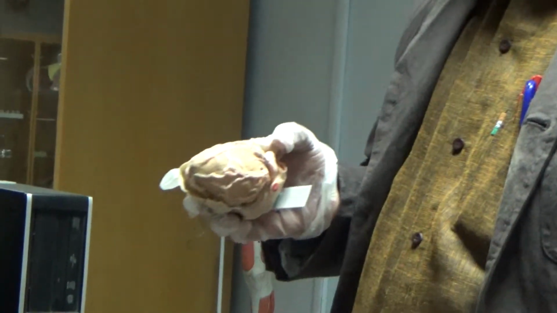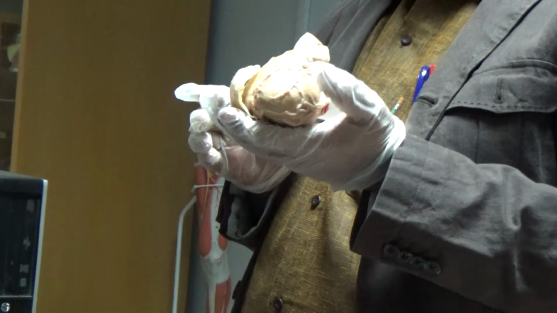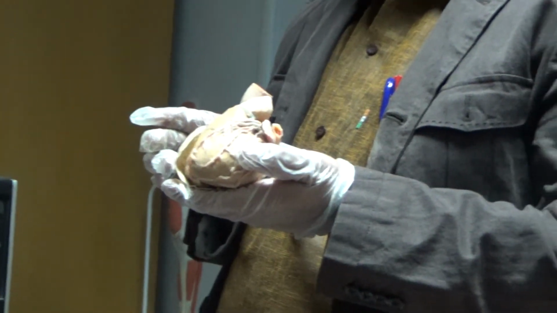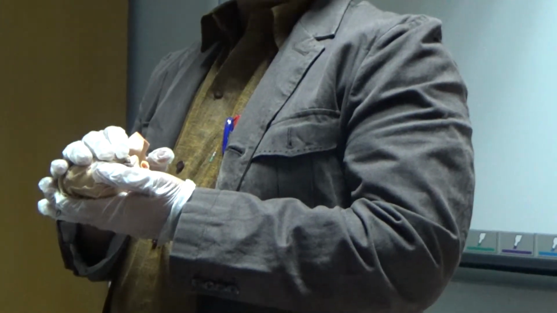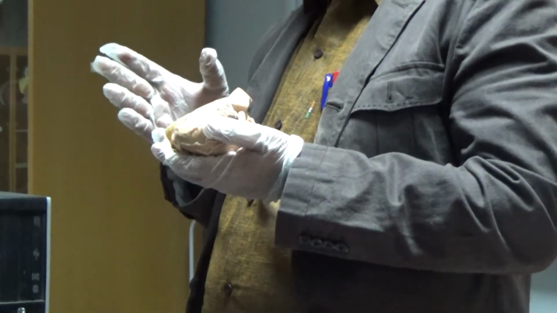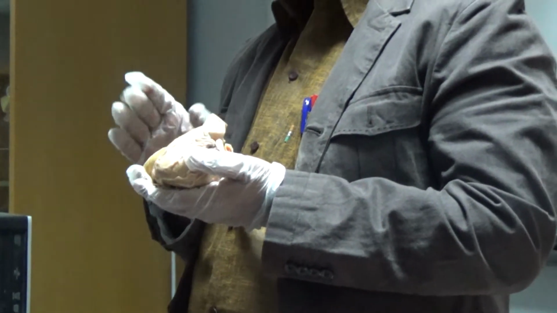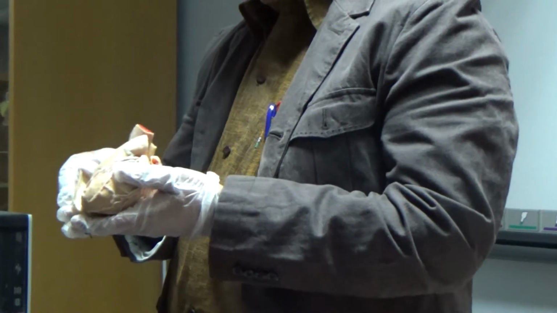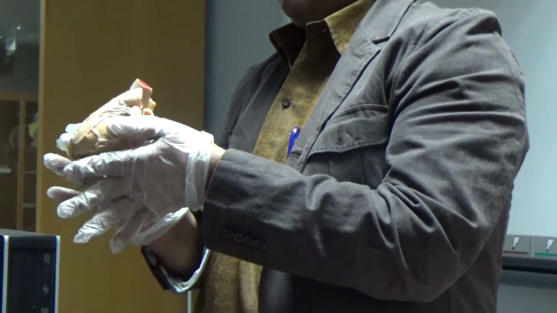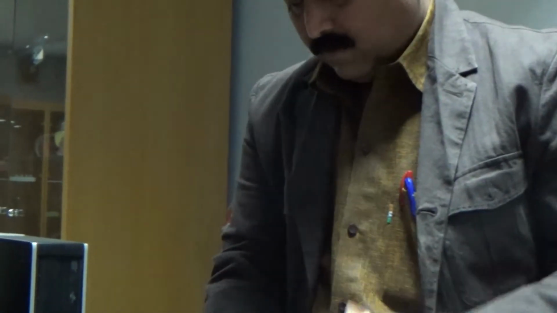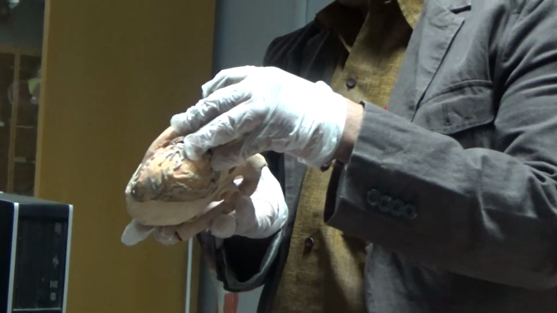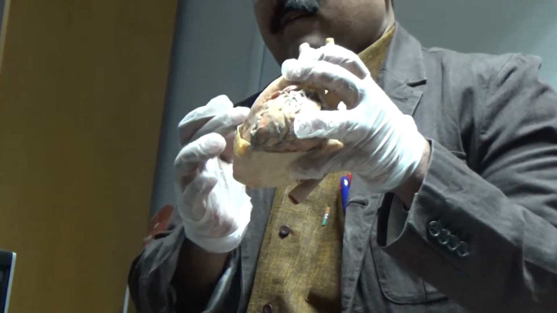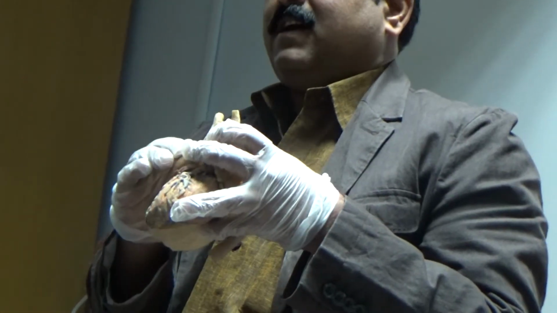Before the sinuses, we will discuss the pericardium. What is the pericardium? It is the outer covering of the heart, isn't it? It has two layers, the fibrous pericardium and the serous pericardium. Very good. So here is the fibrous pericardium, the outer covering.